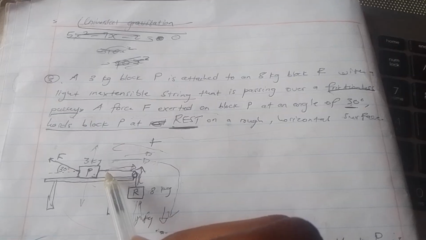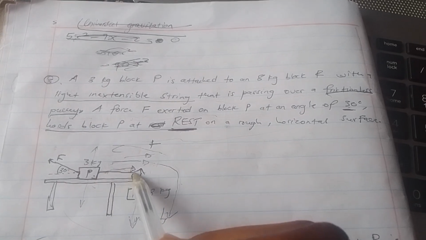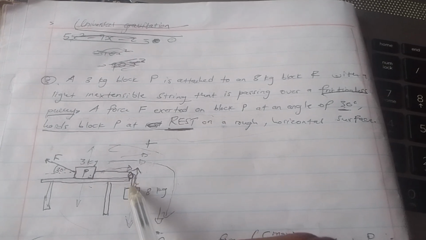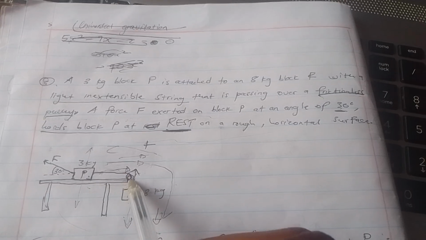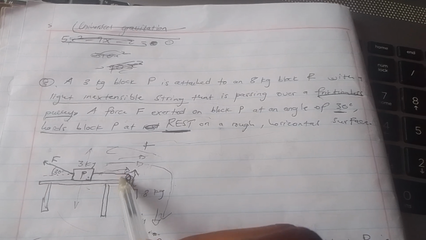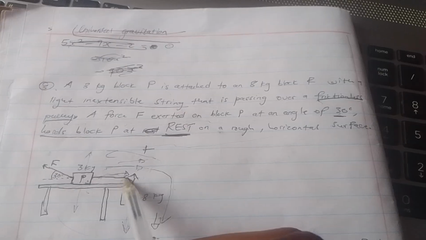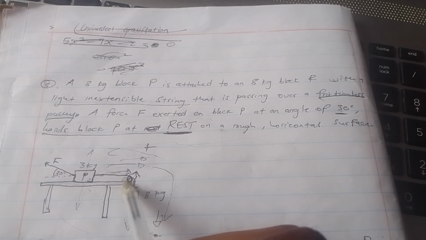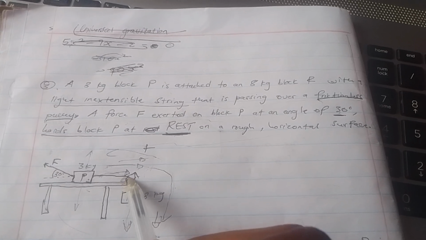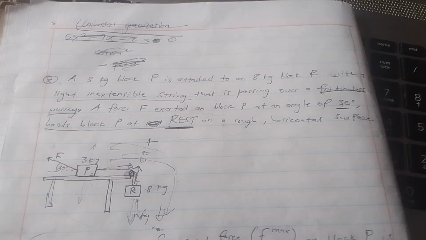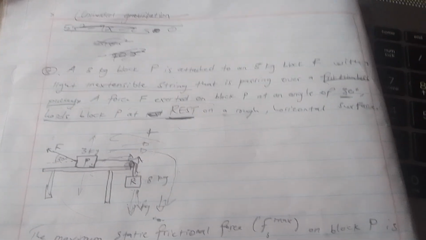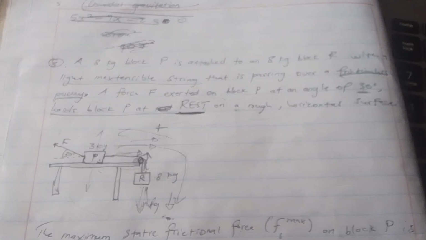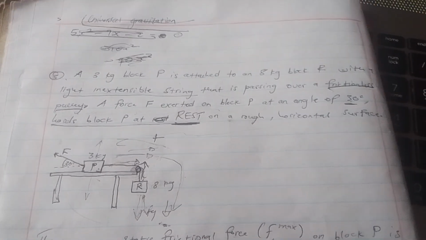They are connected by a light inextensible string that passes over a frictionless pulley, which means there is no friction here. There are no forces here. It's frictionless. The rope is just passing over it. There's no friction and stuff like that.